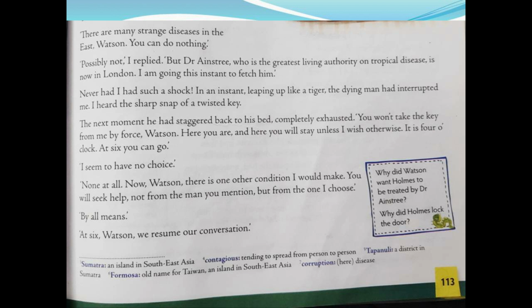"There are many strange diseases in the East, Watson. You can do nothing." Here, Sherlock Holmes was trying to explain to Dr. Watson about a disease he had never heard of, and that there are things which cannot be done by anything or anyone.